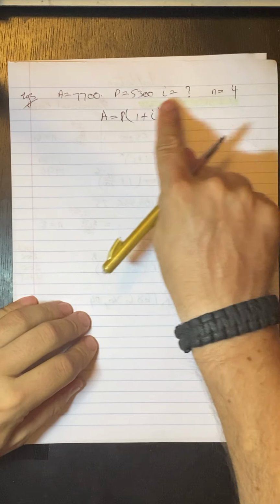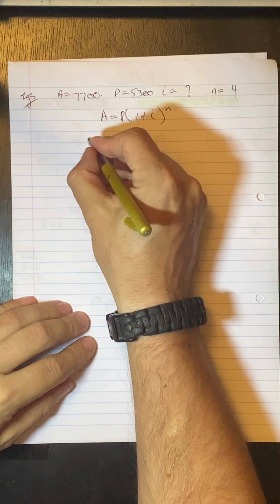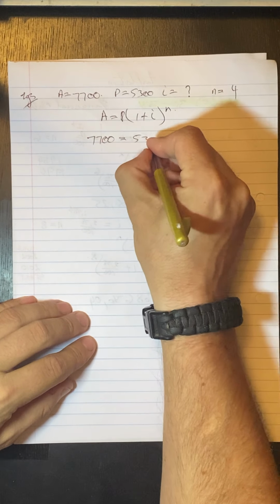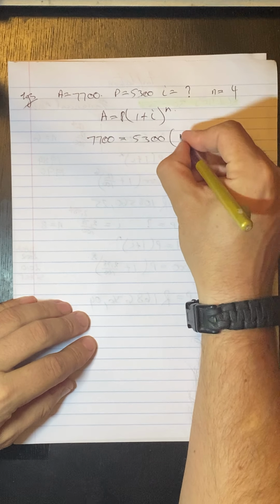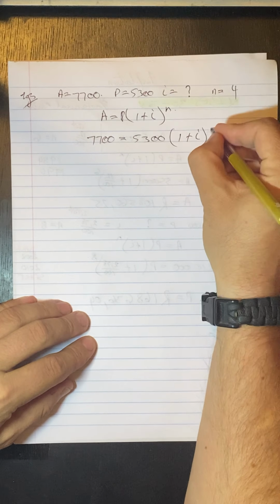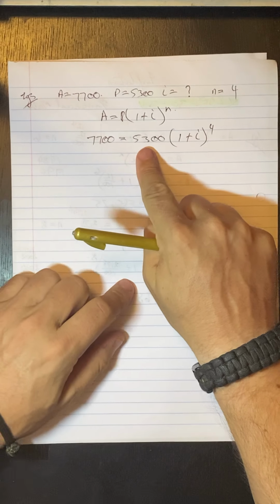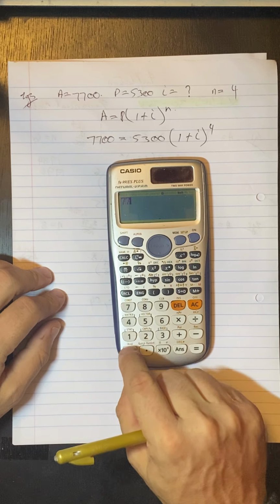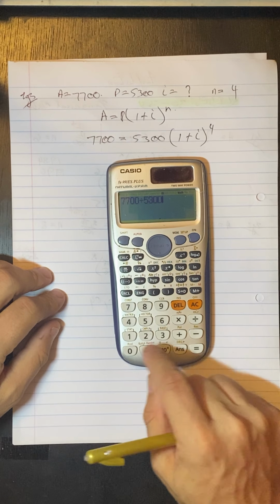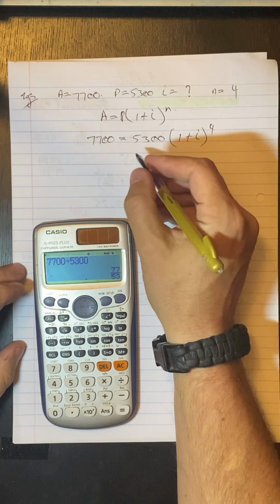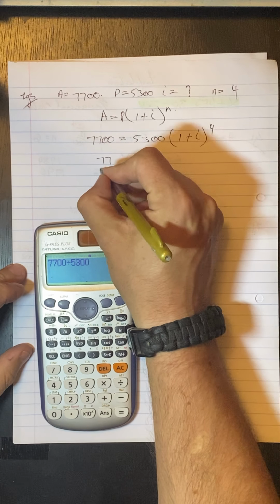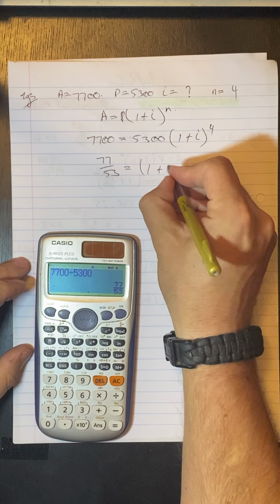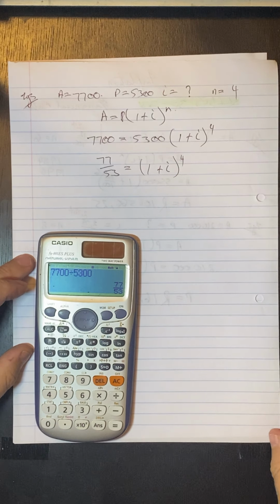Okay, let's plug everything in. So we've got here 7,700 equals 5,300 times 1 plus I to the power of 4. I'm going to divide both sides by the 5,300. And we get 77 over 53 is equal to 1 plus I to the power of 4.